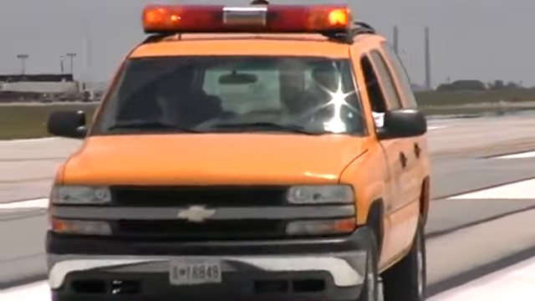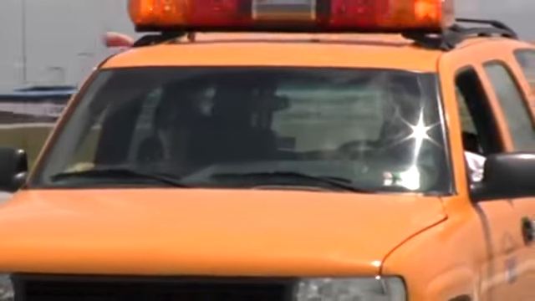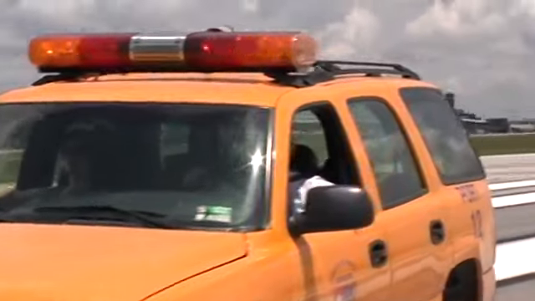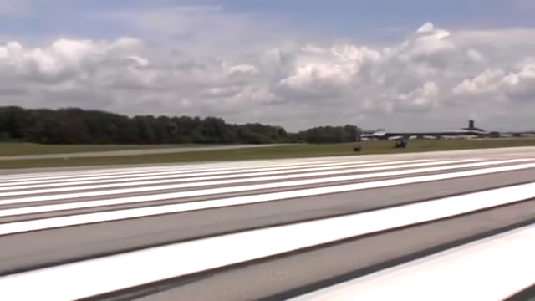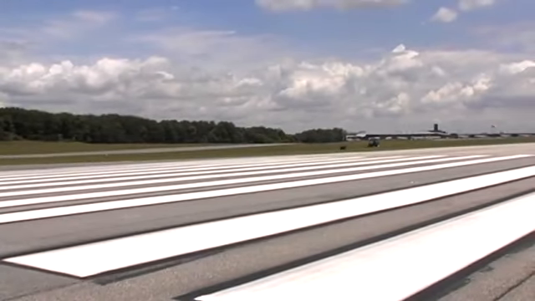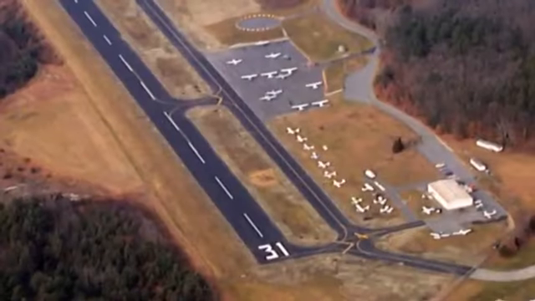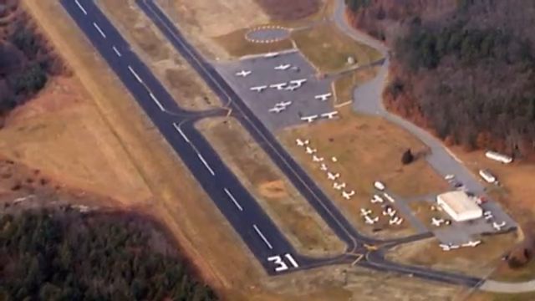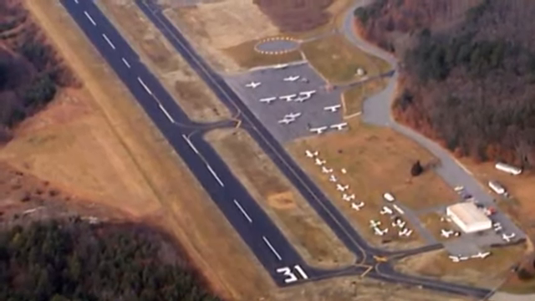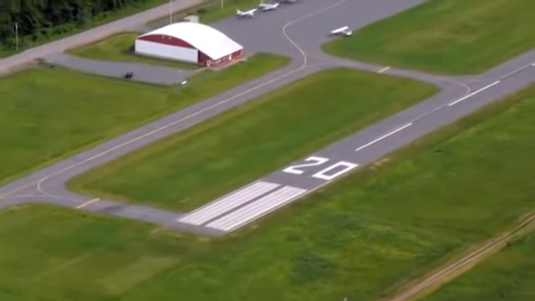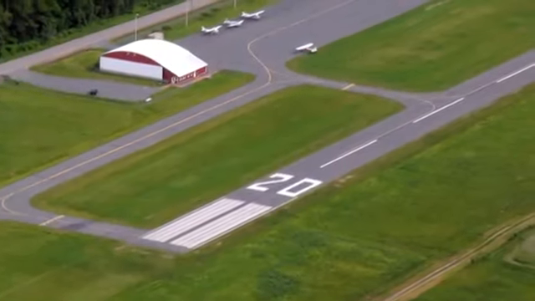Let's review some typical pavement markings and signs. With one exception, runway markings are always white. Since markings will vary depending on the runway category, it is important for inspectors to be familiar with the markings at their airport. For example, a typical visual runway may only have the runway numerals and a centerline, but a non-precision instrument runway will also have a threshold marking.